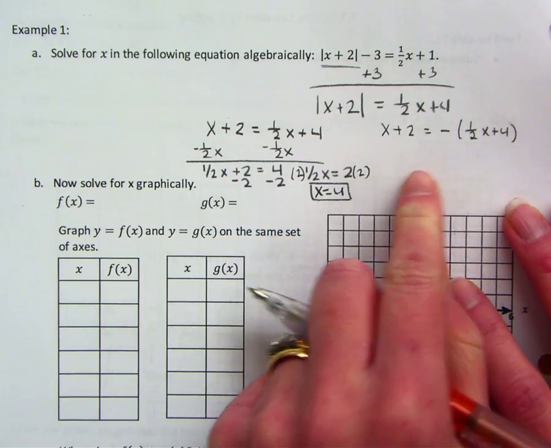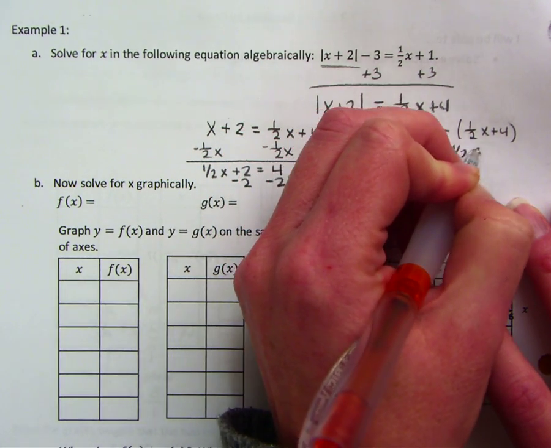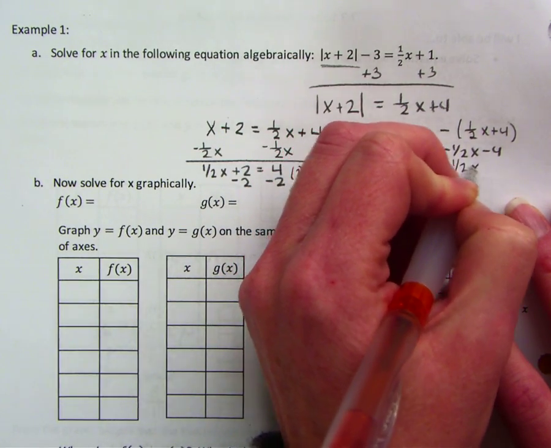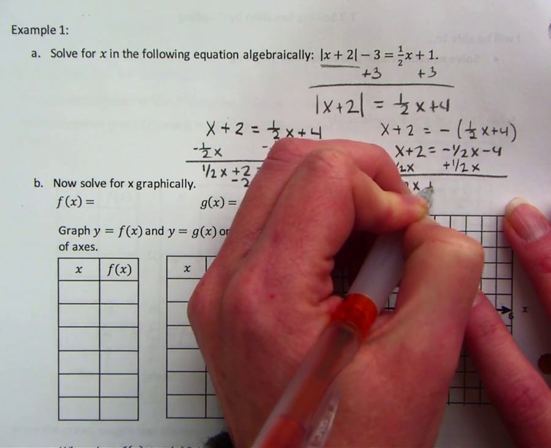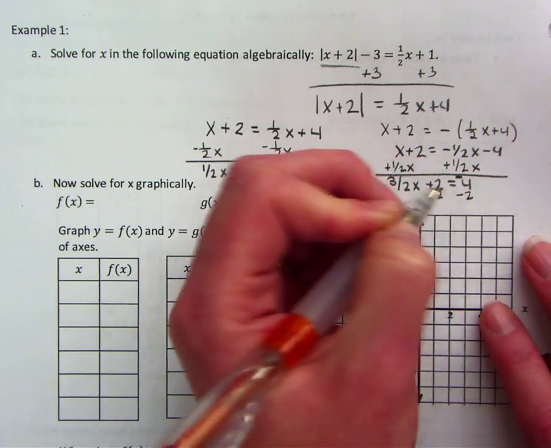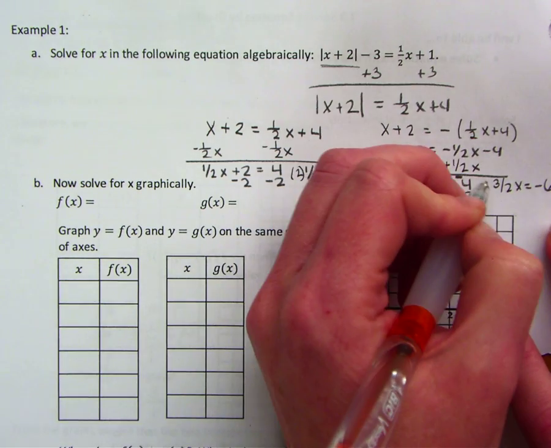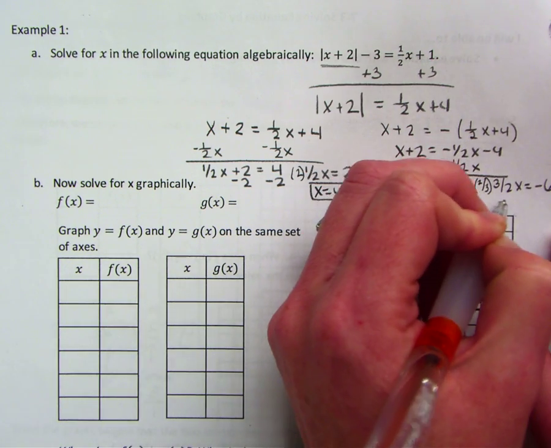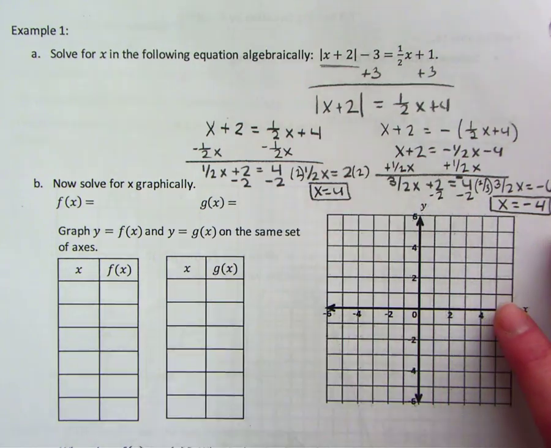And then for my second case over here, first I have to distribute the negative sign, so we get negative 1/2 x minus 4. And now I'm going to move my x to the same side by adding 1/2 x. And in doing so, I get 3/2 x plus 2 equals negative 4. And I'm going to subtract 2 from both sides. So 3/2 x equals negative 6. And to get rid of the 3/2, I'm going to multiply by the reciprocal, 2/3. And that gives me x equals negative 4. And I get my two solutions.